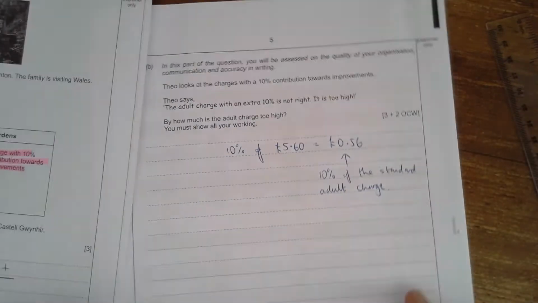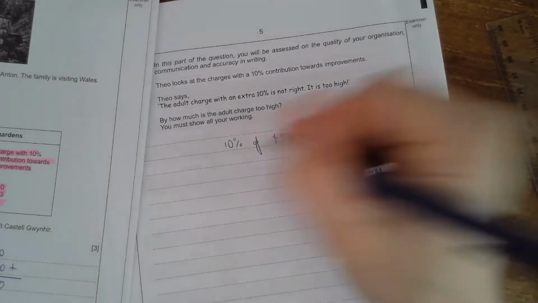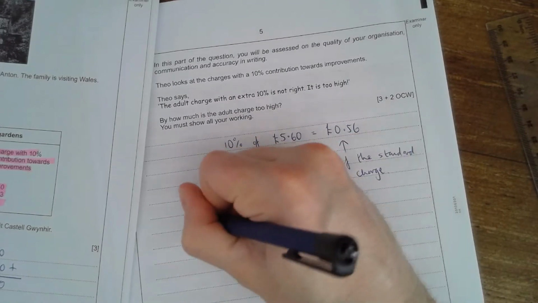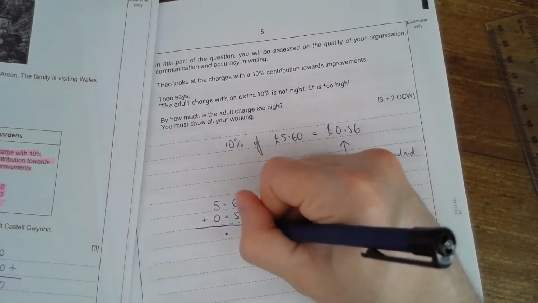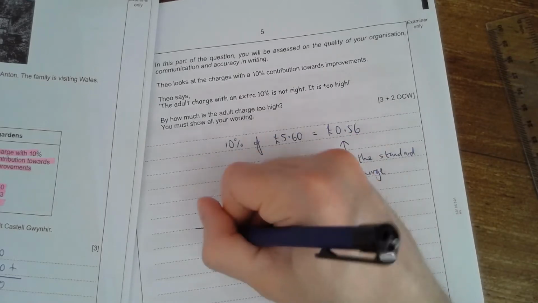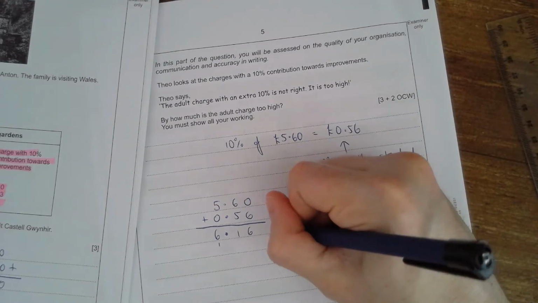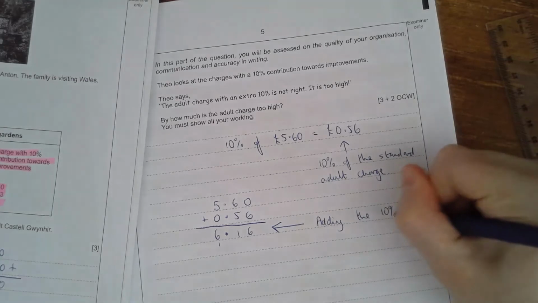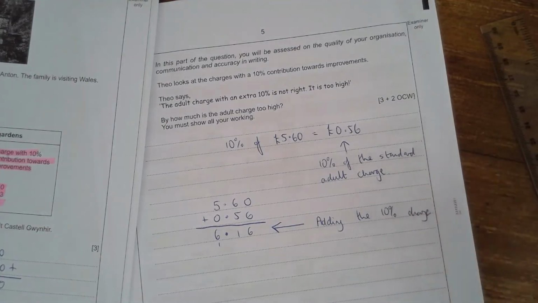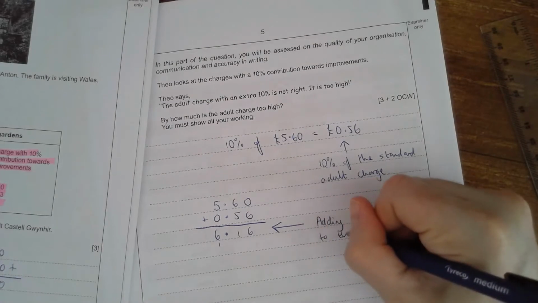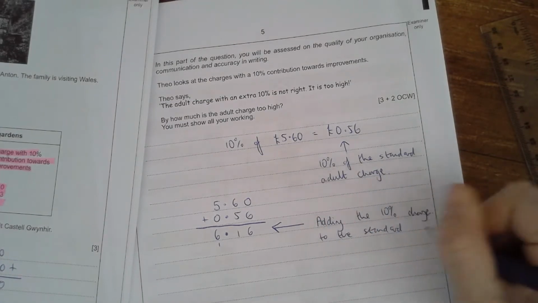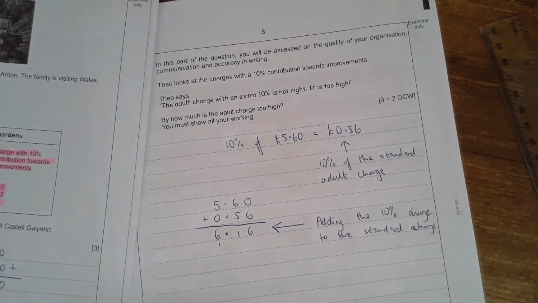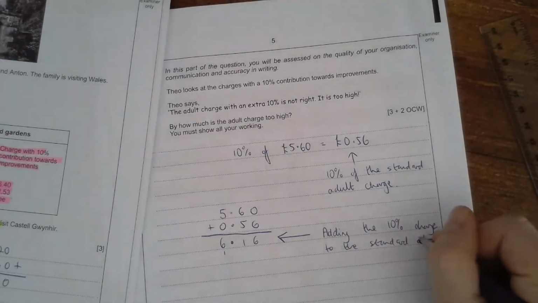Okay, the next thing I'm going to do is add that 56p onto the £5.60. So I'm going to say £5.60, add 56p, 0 add 6, 6 add 5 is 11, 6. Okay, so what was this? This was me adding the 10% charge to the standard charge. I can't seem to write the word charge. There we go. Charge. Actually, as we are assessing the quality of our communication, let's make sure it's clear. It's charge.